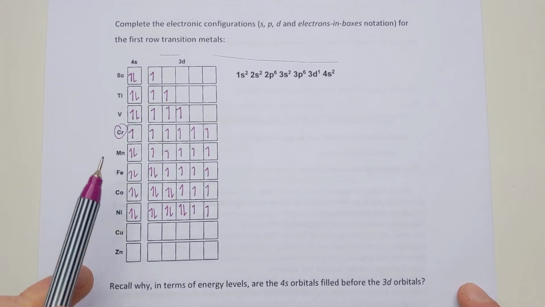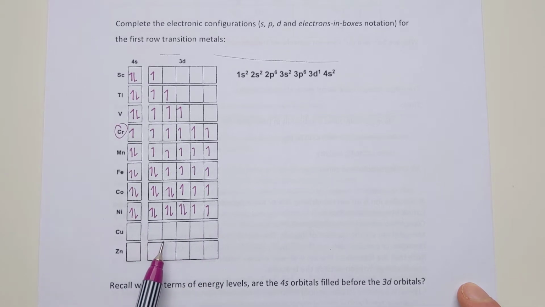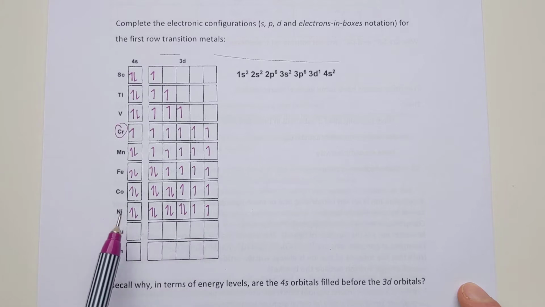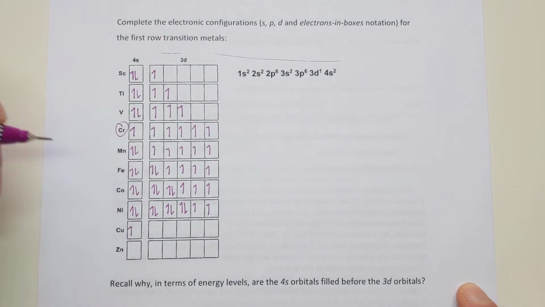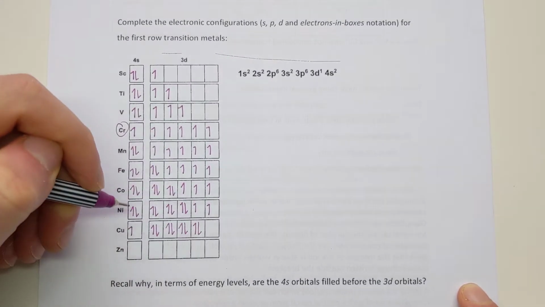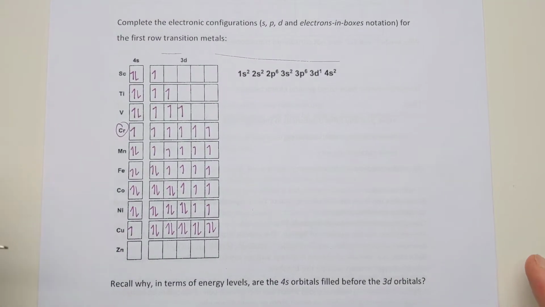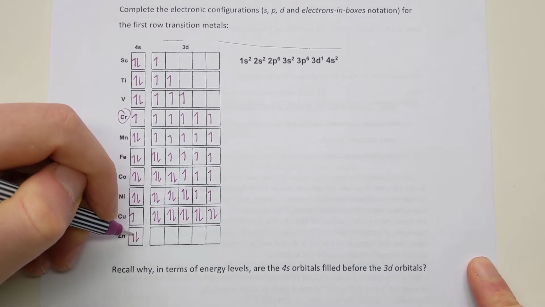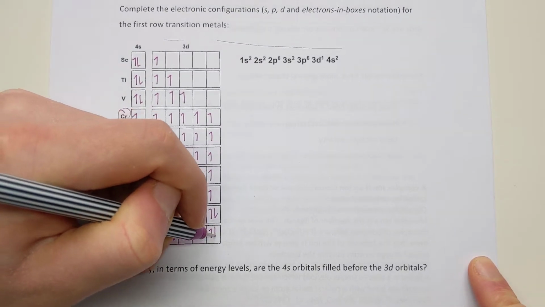It does the same kind of trick that chromium pulls. If I put an extra electron, according to this pattern, I should have 9 electrons in this 3d subshell. However, what copper does, as well as putting that 9th one in, is promote one from the 4s orbital to give it a full subshell in the 3d level. So it removes one from 4s. That allows it to put 2 extra electrons compared to nickel into the 3d subshell, giving it a fully occupied subshell, which is quite stable. Zinc just completes the set by filling up both your 4s and your 3d subshells.